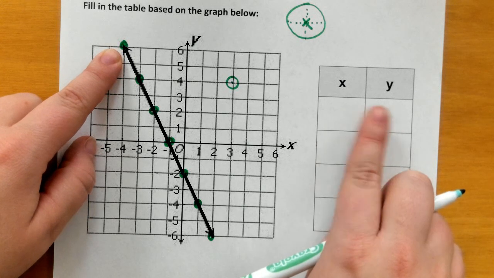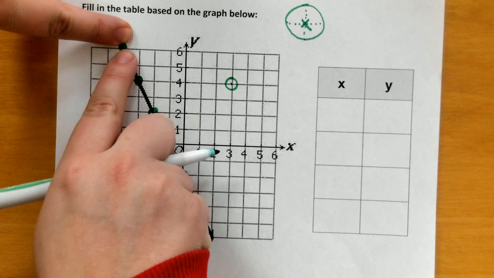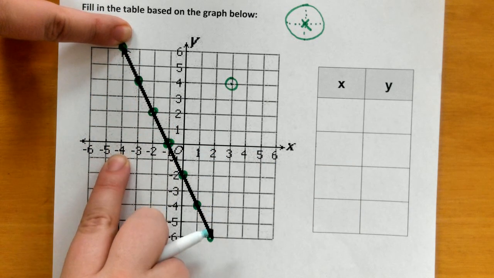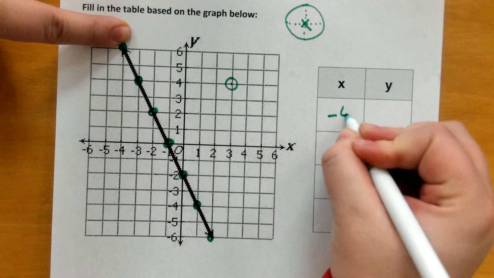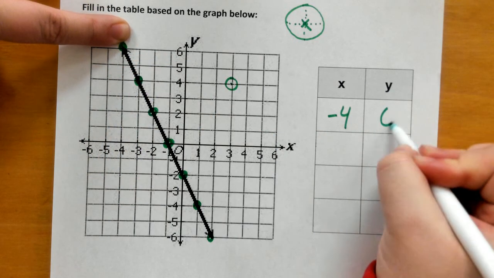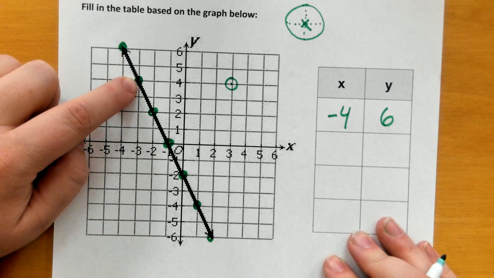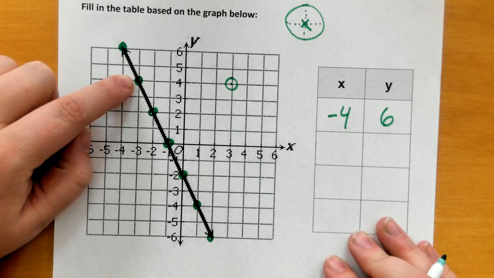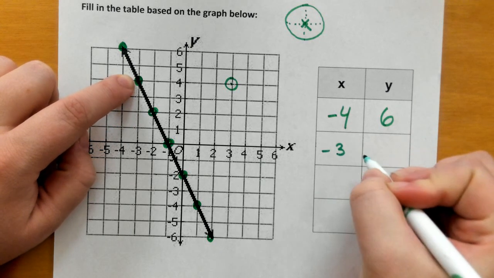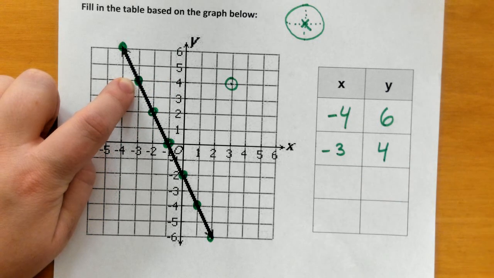Again, these tables are x, y. So if I look at this point, my x value is -4. My y value is 6. If I go down to this point, I look down for my x value, it's -3. My y value is 4.